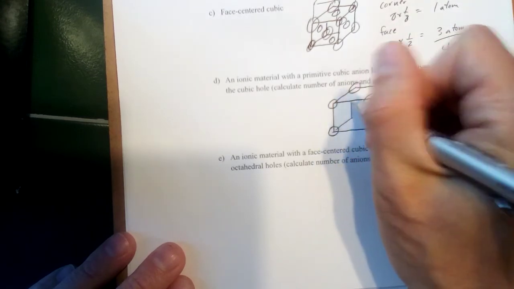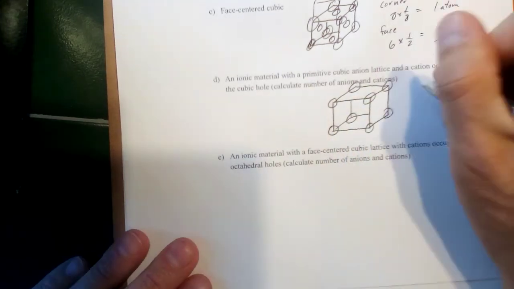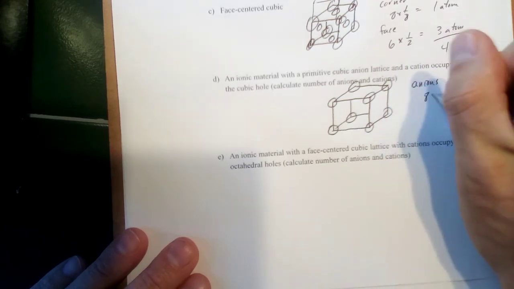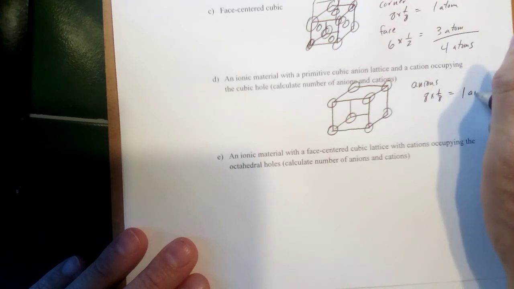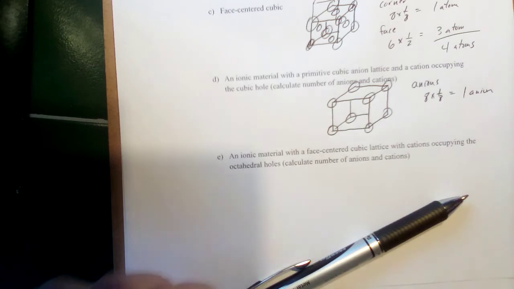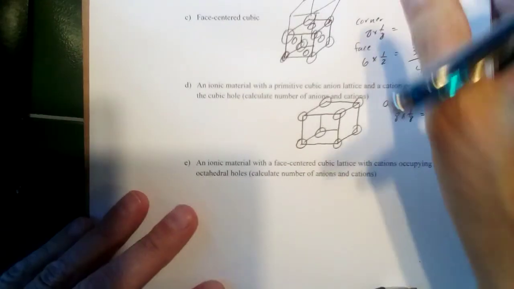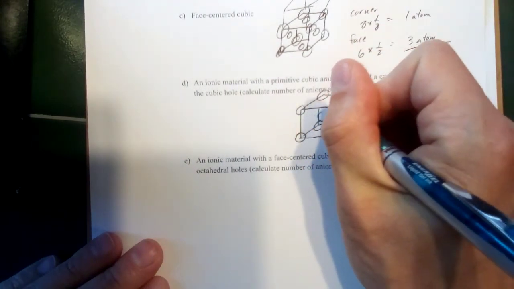And then there's the back corner there. So as far as anions, it's just like part A. There's 8, they're on the corners, so that's 1/8. There's 1 anion in the unit cell. Now I'll use my blue pen here for the cation, but I'll hash it as well so that you can tell by the hashing as well as by the color.